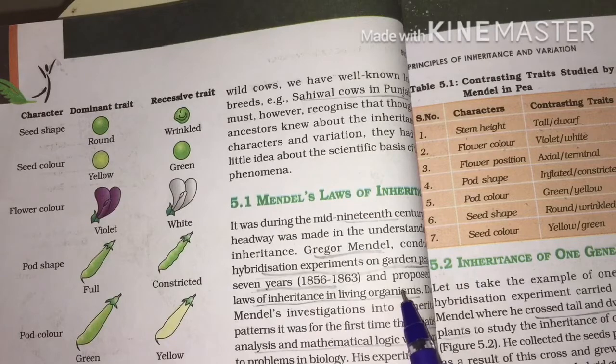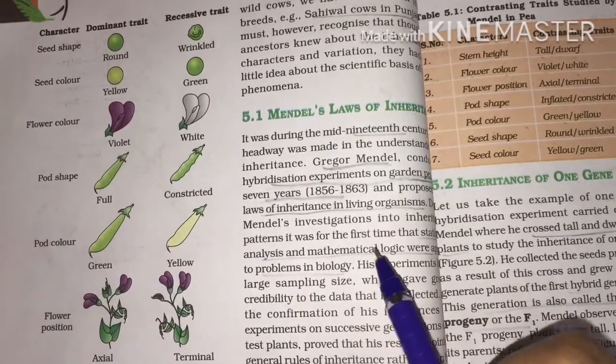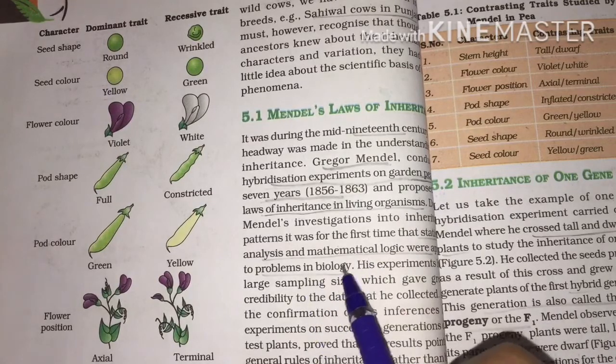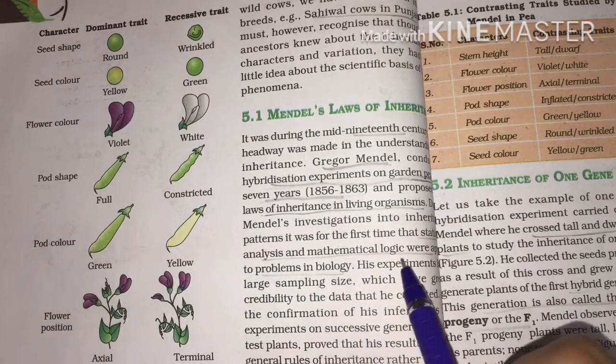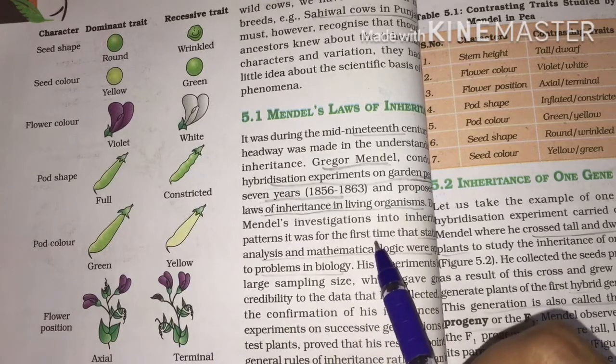He was the first one to investigate inheritance patterns by using statistics and mathematical logic in biology. Statistical analysis and mathematical logic were applied to solve problems in biology for the first time.